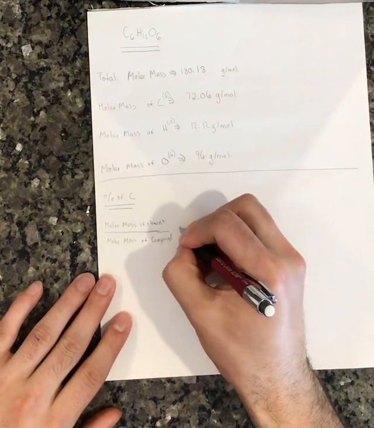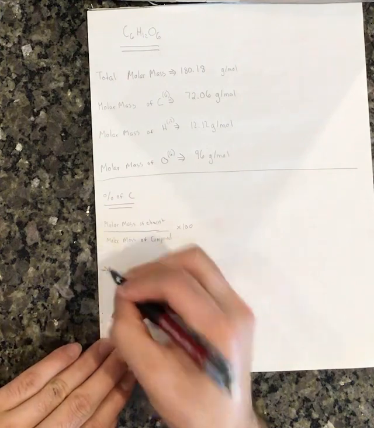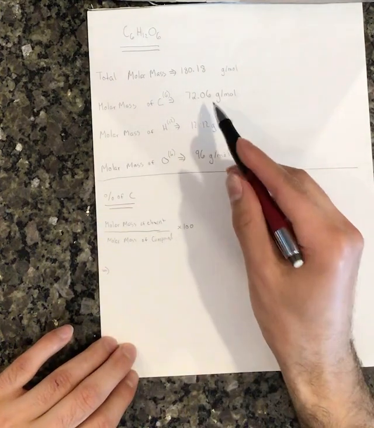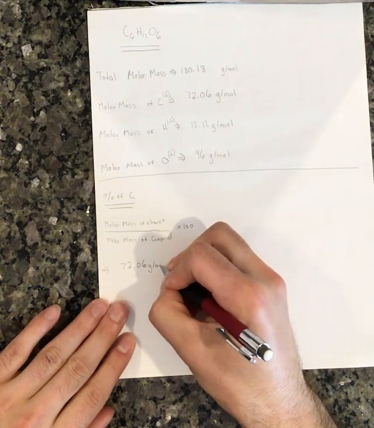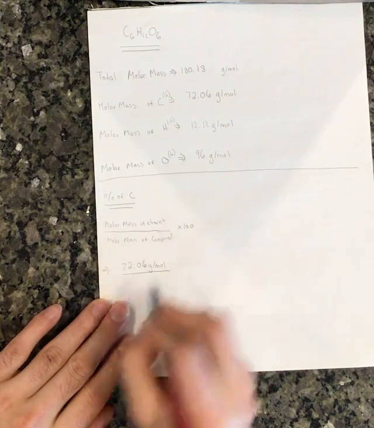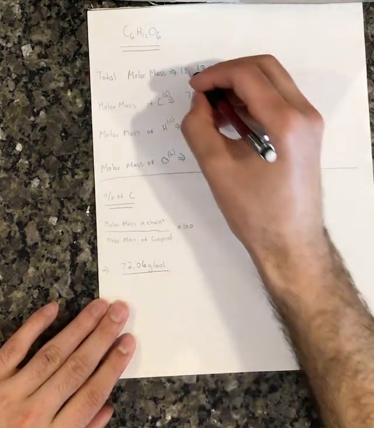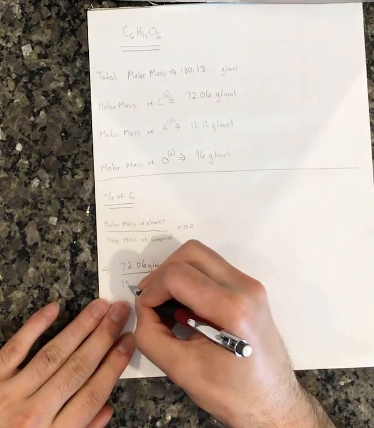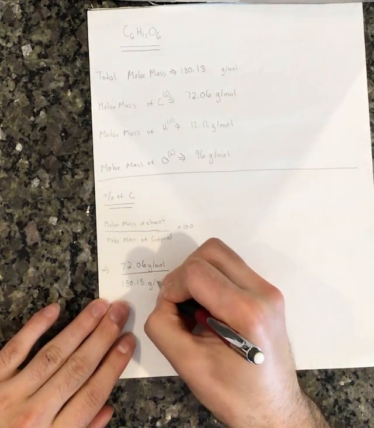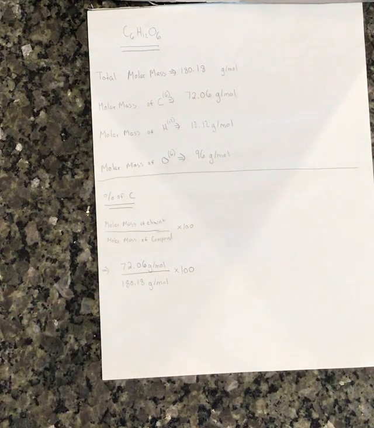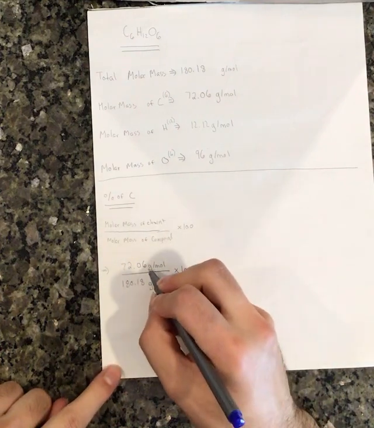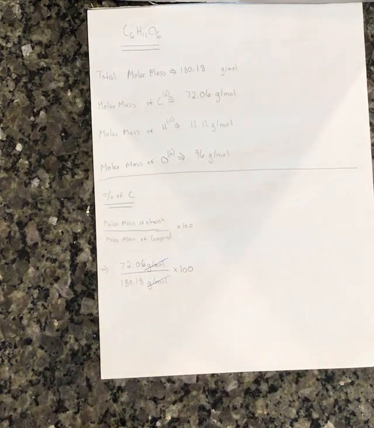Once again, to get a percentage, we need to multiply by 100. So let's go ahead and do that here. So our molar mass of our element of carbon was 72.06 grams per mole. And we're going to divide it by our total, which is our compound. So that's 180.18 grams per mole. Okay, once again, always include your units of measurement. And then we're going to multiply it by 100. So after this, once again, grams per mole and grams per mole are going to cancel out. That's why we don't have a unit of measurement. Okay, we only have percentage, which isn't technically a unit of measurement.